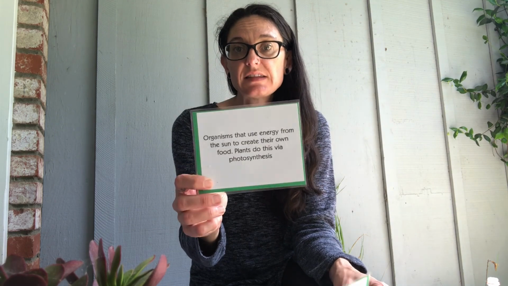So within our ecosystem, within those 3 layers, we have 3 main types of living organisms. We have our producers, consumers, and decomposers. Producers are organisms that use energy from the sun to create their own food. So like plants. And plants do this via photosynthesis.